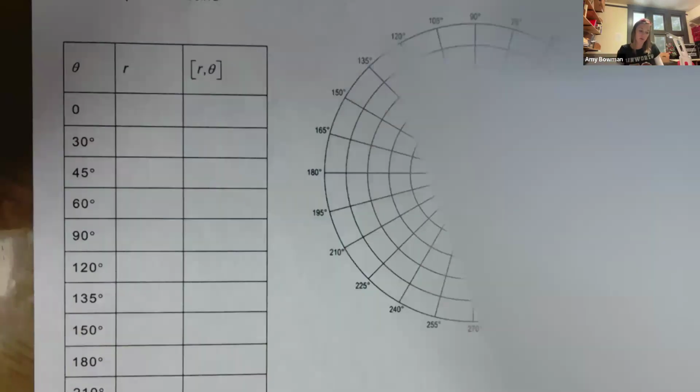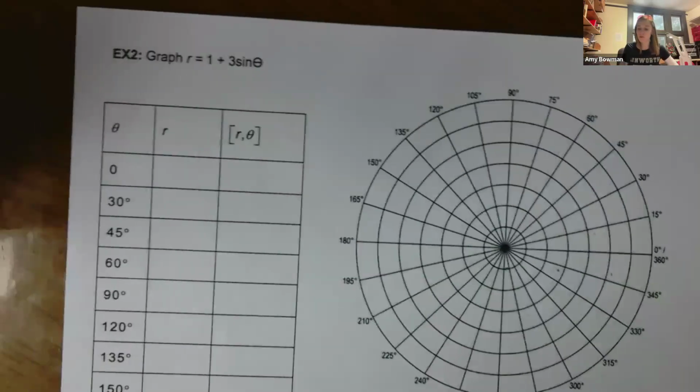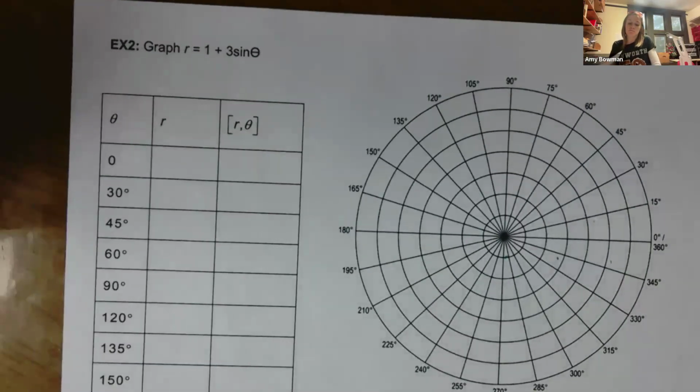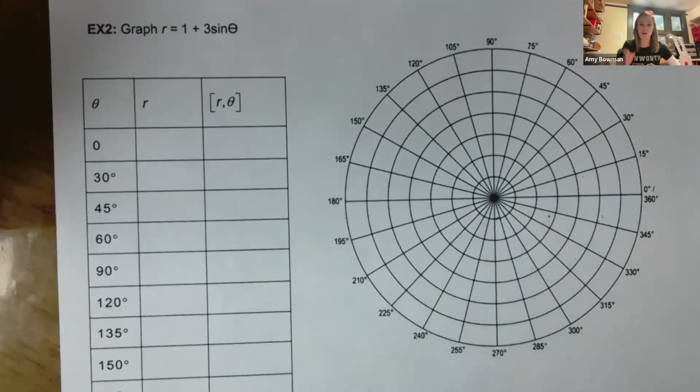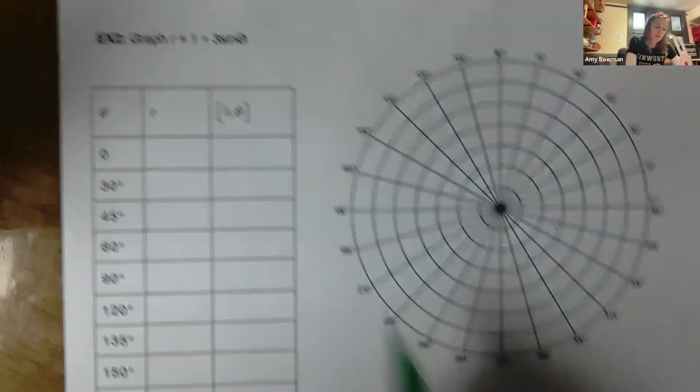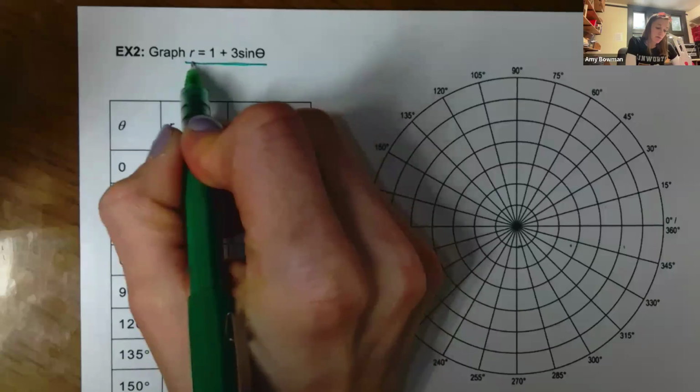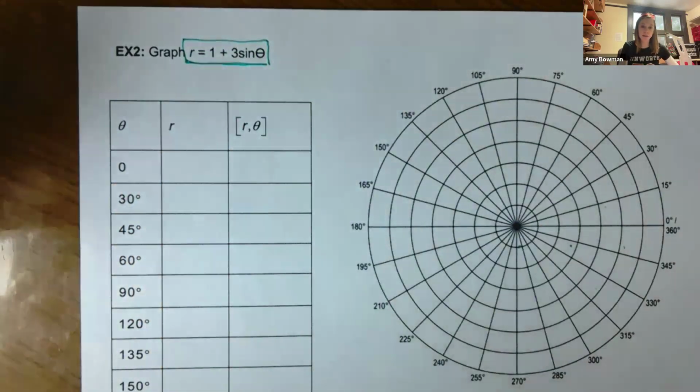Okay, one more graph. I will tell you this one's pretty funky. So turn the page, look at this. I'll probably pause my video in a minute so that I can get all of my R values. I want you guys, again, just practice getting your R values. Let's just stop and look at this equation first. This one's very different.